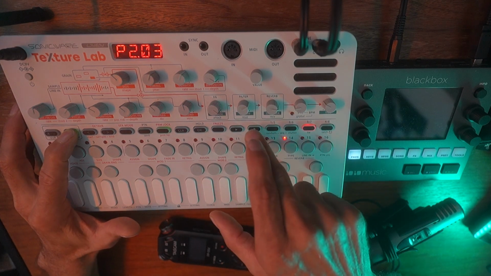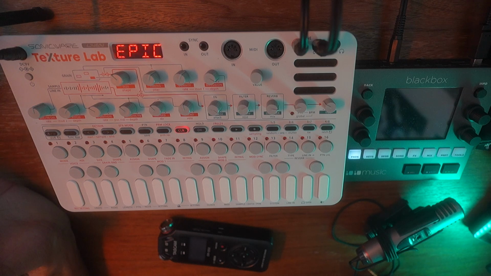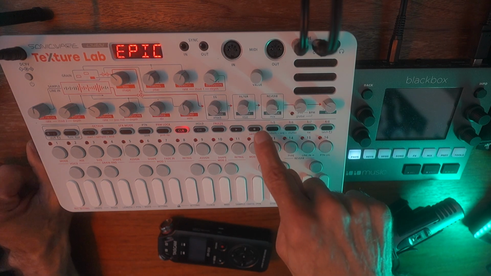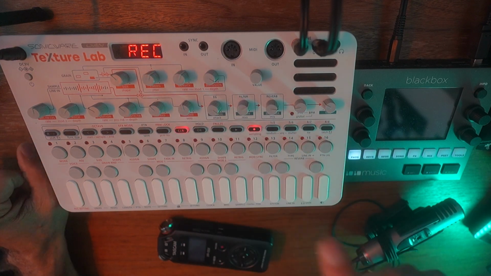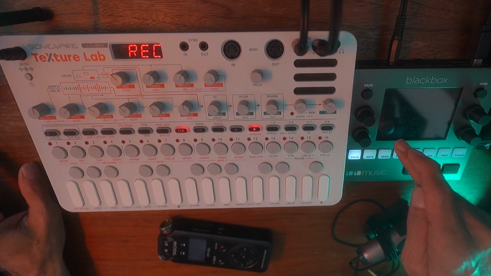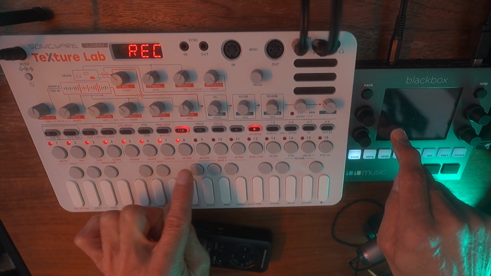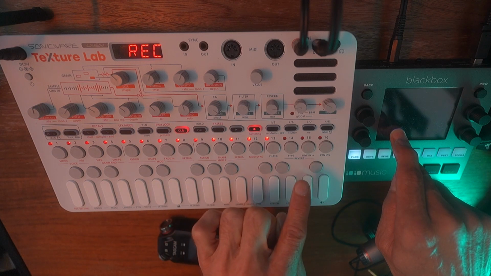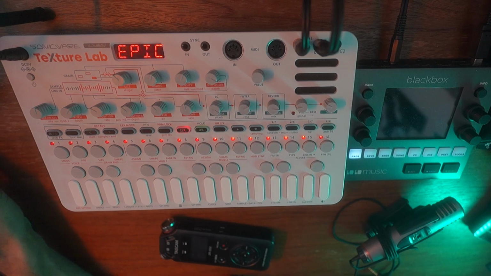If I hit function and sample, now it looks like we're ready to go. If I press the sample button one more time, you see it says record, it's waiting for a signal. And you can see it's recording now. It's a 6-second sample and boom, it's done.